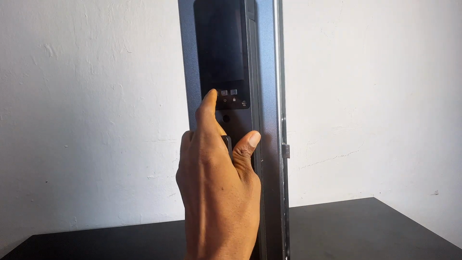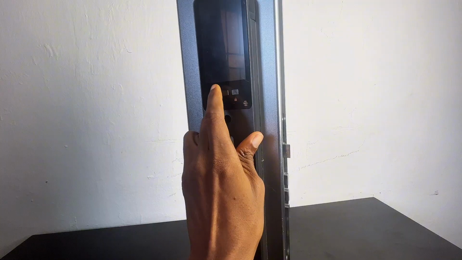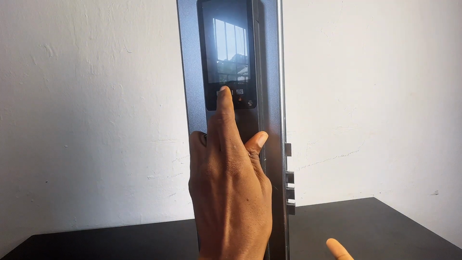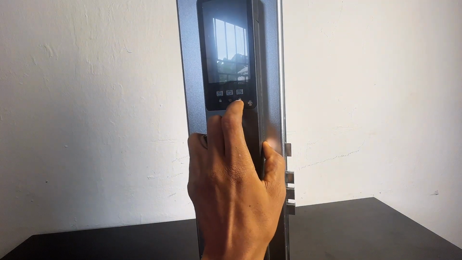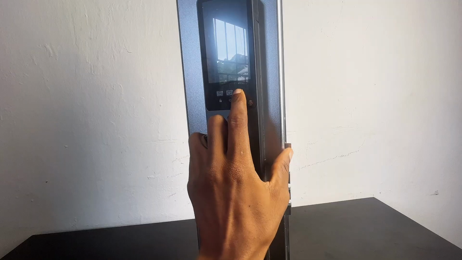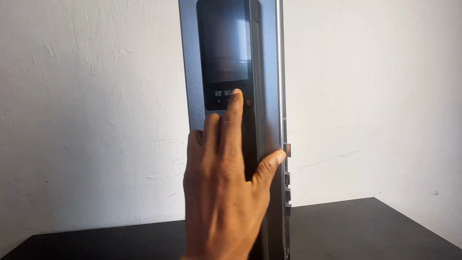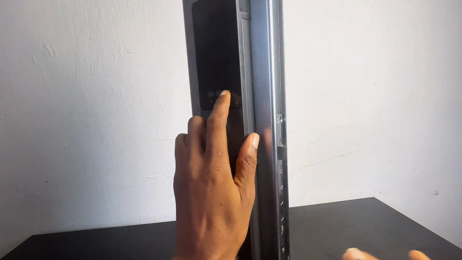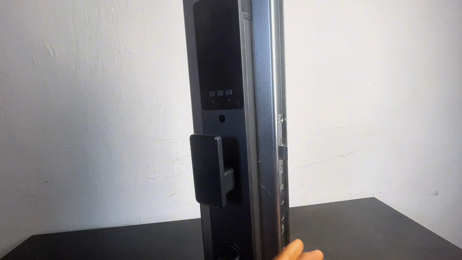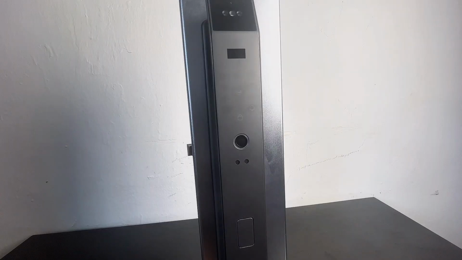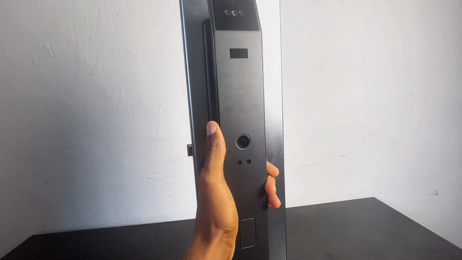So now if I open, this is now the open. It's now the opposite of the first one we did. The direction is not reversed. So there will be situations whereby you need to reverse the direction of your smart lock. So that's how to do it. Let me go over it again.